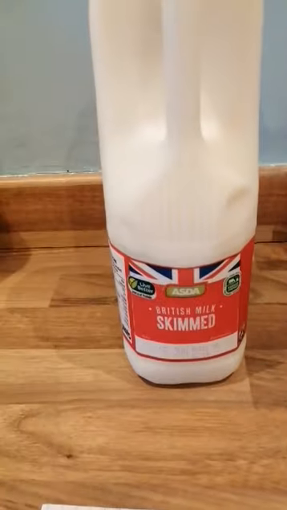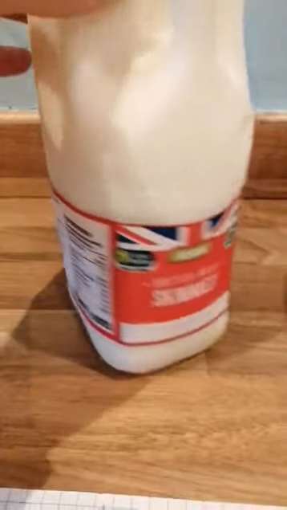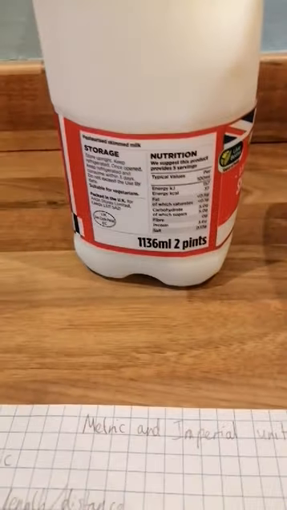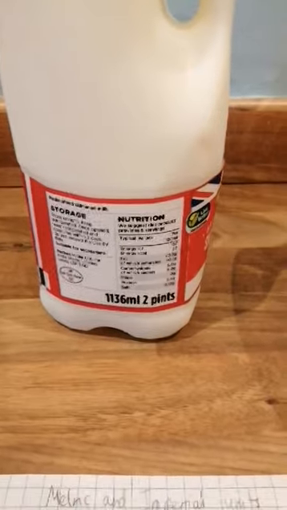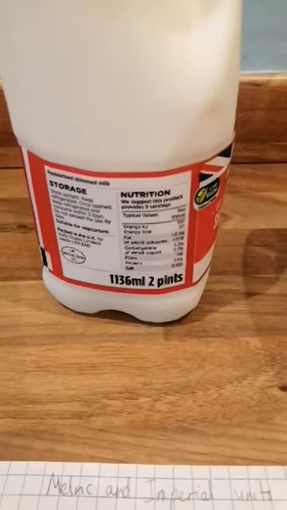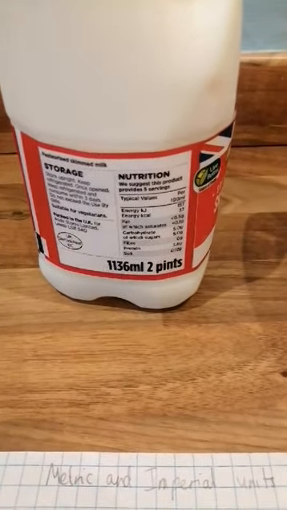So some conversions. So 568 millilitres is the same as 1 pint. If you look on a milk carton from the supermarket, most of the time they should put the amount of pints and the amount of millilitres. Now this one is measured in pints. There's 2 of them. There's 1,136 millilitres. It's exactly 2 pints. So we half that or divide it by 2. And it's 568 millilitres is 1 pint.